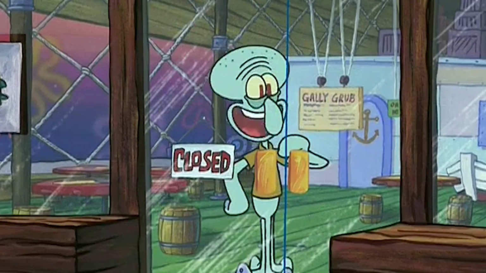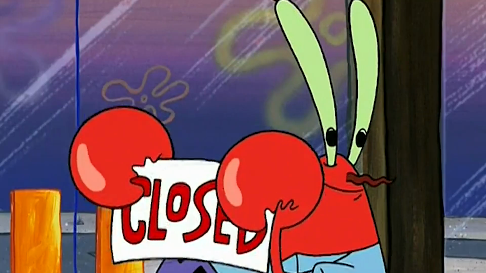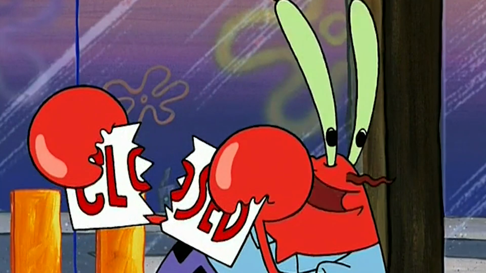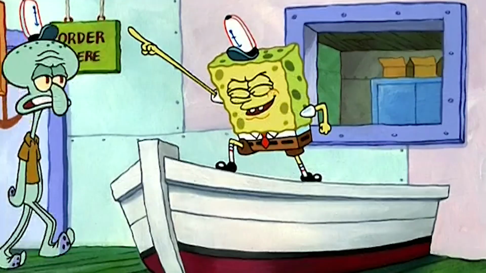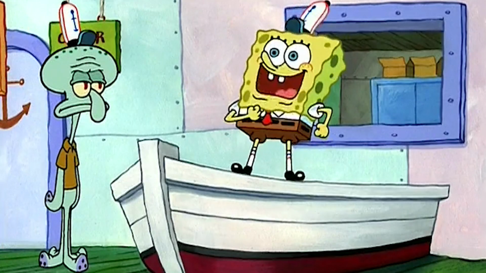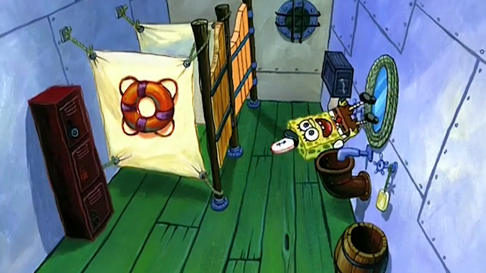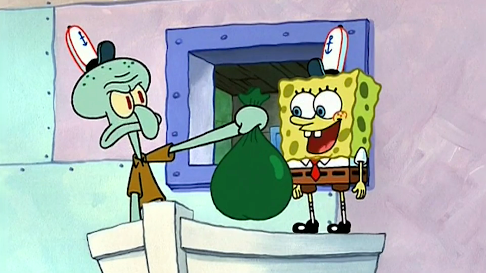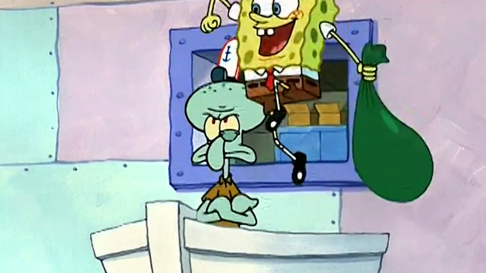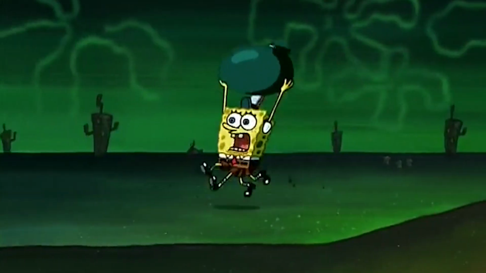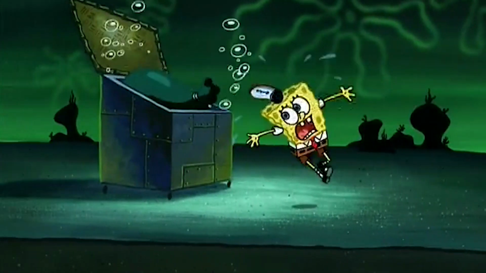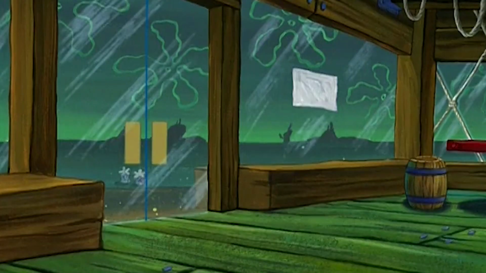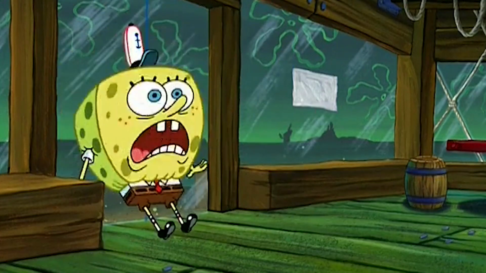SpongeBob SquarePants is one of the most popular and beloved animated shows of all time, but that doesn't mean it's flawless by any means. The show has been running for over 20 years, and in that time, it has accumulated its fair share of animation errors and inconsistencies. Here is another wave of animation errors that we can find in this history-making show.